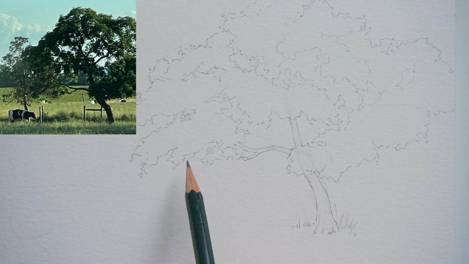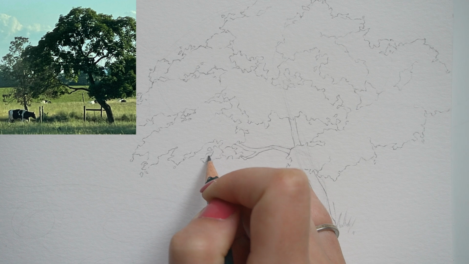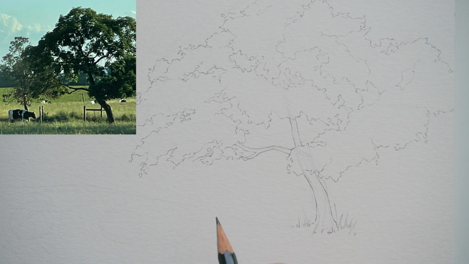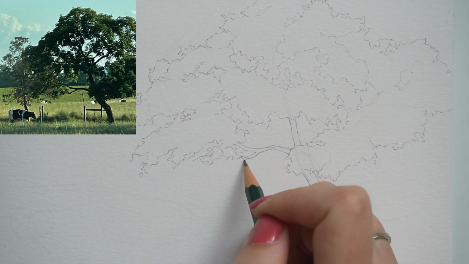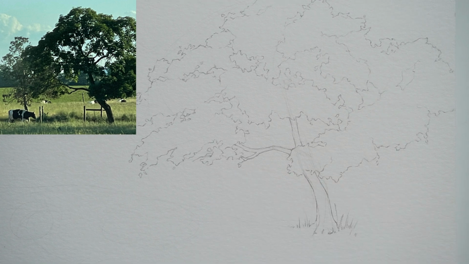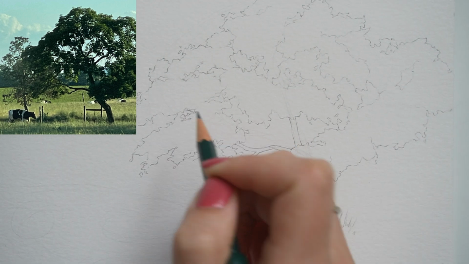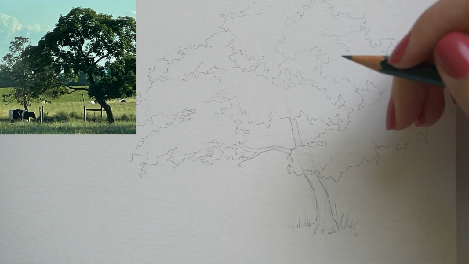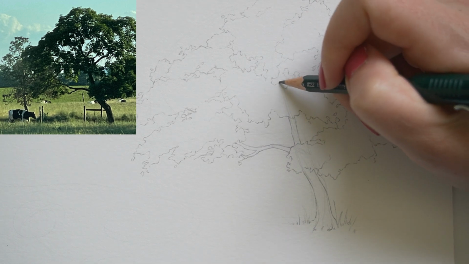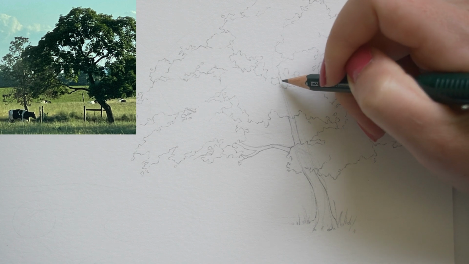And if I want to, I can kind of open up sections here, or maybe this comes out here. I've got a little bit of a branch kind of just poking out. All right, and then here in this opening, there's definitely that leader branch coming in.